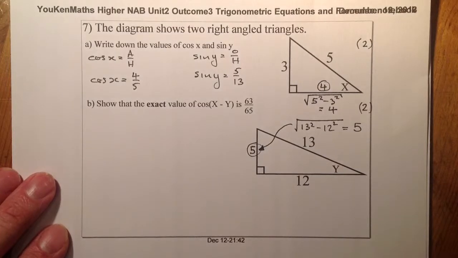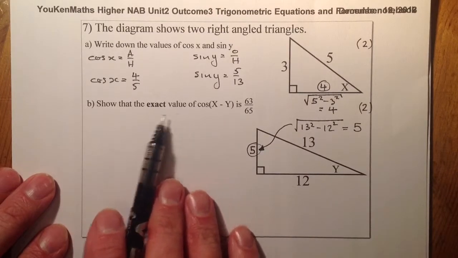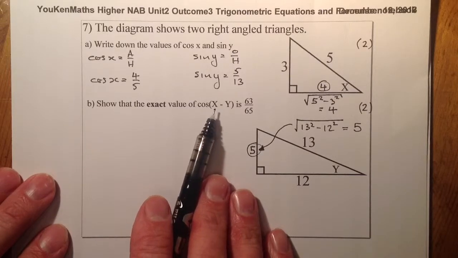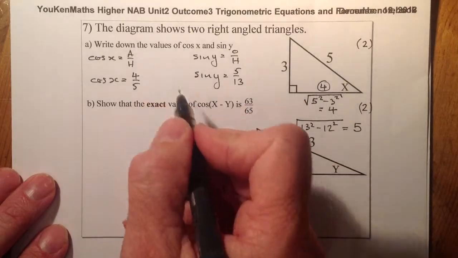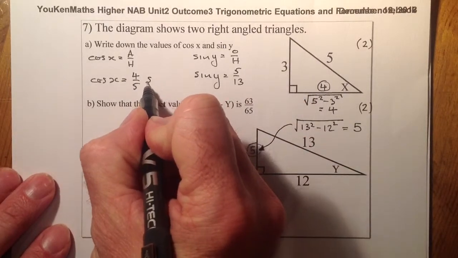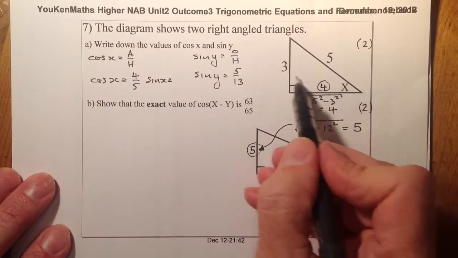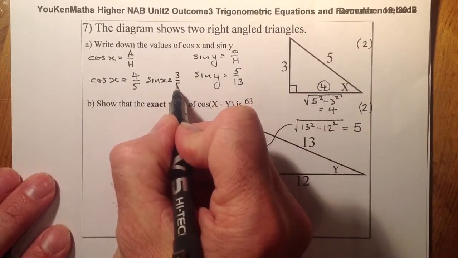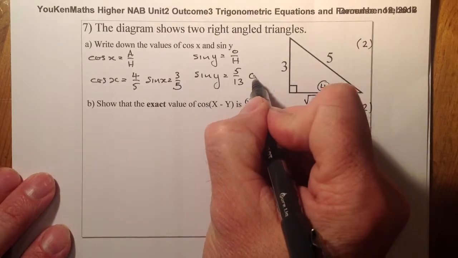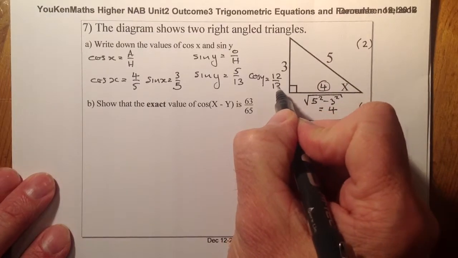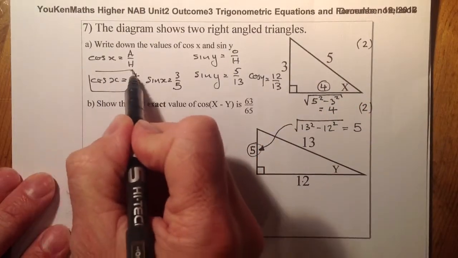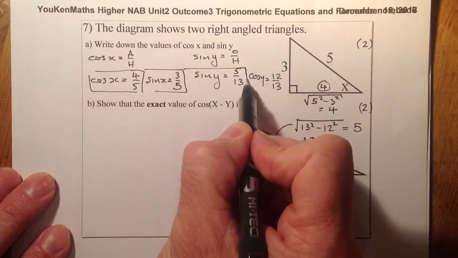And usually in this type of question we just use the triangles to work out some of the things that we need to know. Okay, I can see down here that I'm going to be working out cosine of x minus y, and I'm going to have to expand that. So while I'm here, I'm just going to write up the value of sine x. Sine x is going to be equal to 3 over 5. And I'll look at cosine of y, and the cosine of y is going to be 12 over 13. And I'll be using these things in part B.